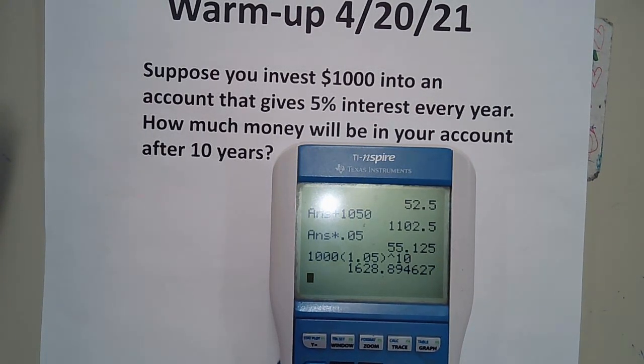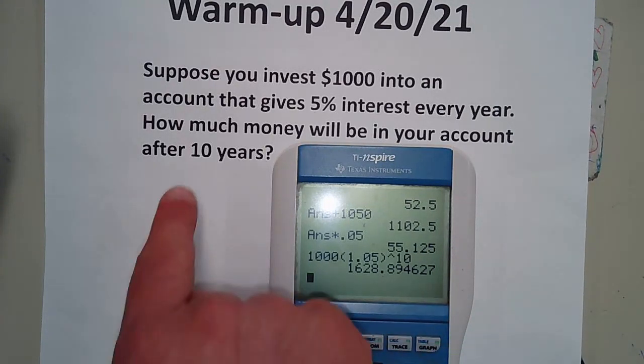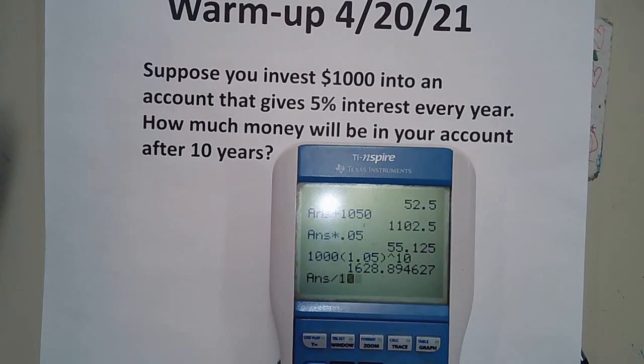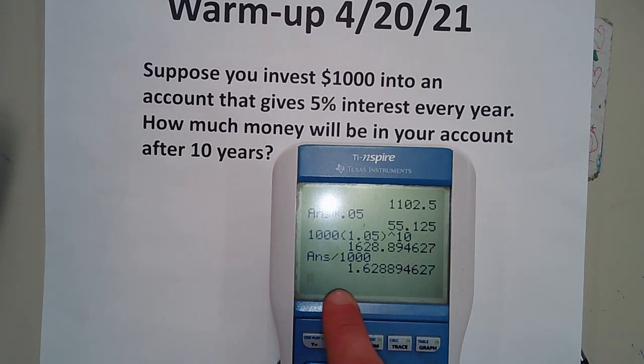So pretty decent. Just for comparison, you could say, how much is that really? Well, that means over 10 years, your account grew almost 63% across those 10 years. So it's not 50%, which is what some people think, because it's 5% over 10 years. It's not a 50% increase. It actually ends up being about a 63% increase because of that.